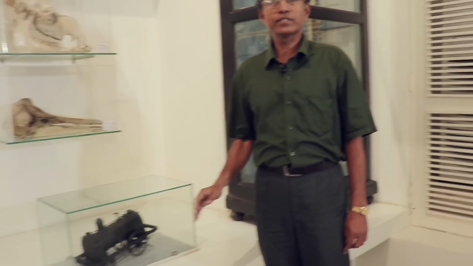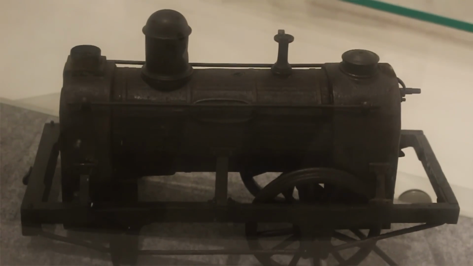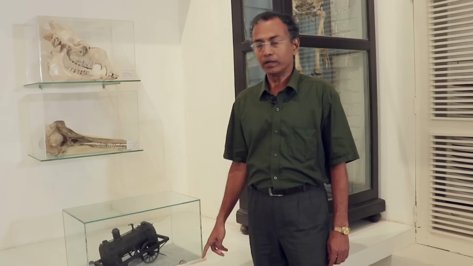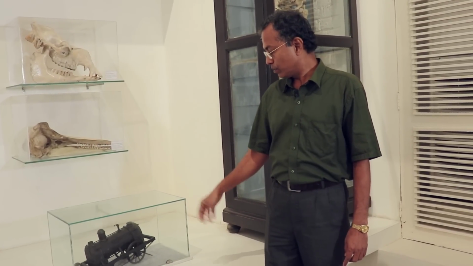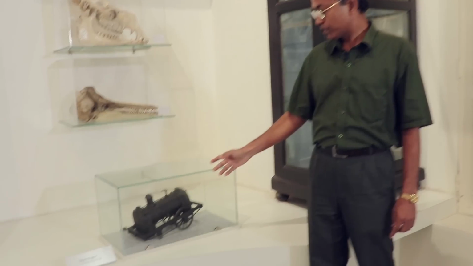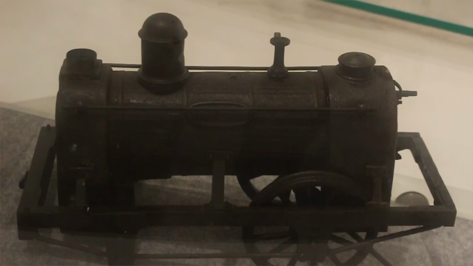This is a live model of steam engine. The working of steam engine reveals some basic law of thermodynamics, and this model acted just like an actual one. Water was heated with spirit lamp to produce steam that could rotate the wheel.